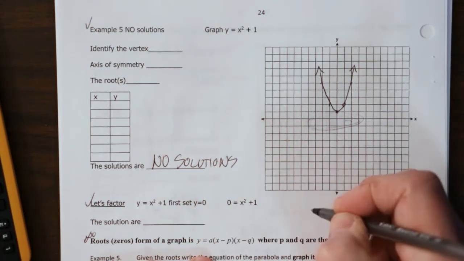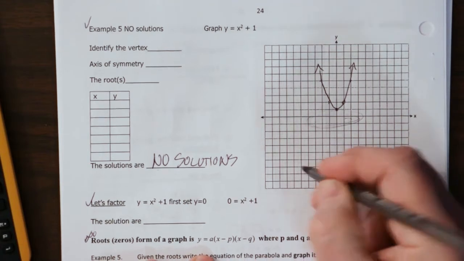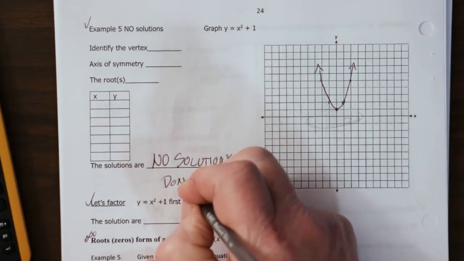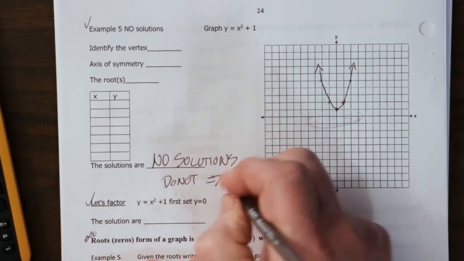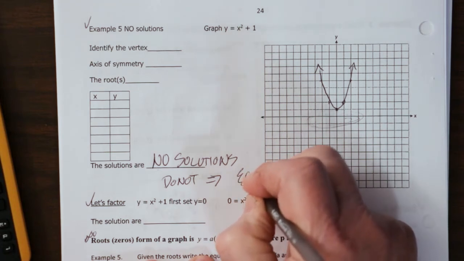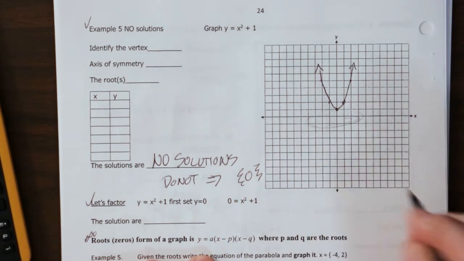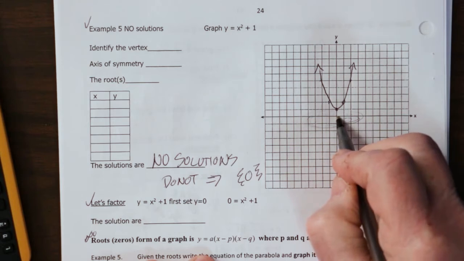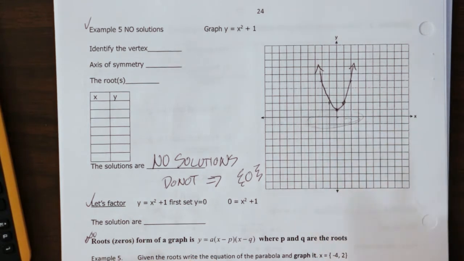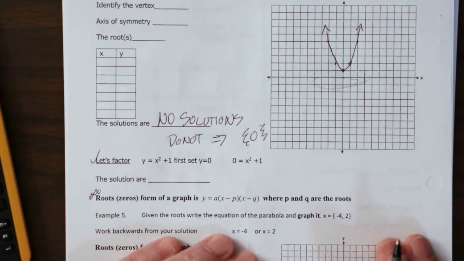You say no solutions or no zeros. Do not do this. That's wrong. That means 0 is a solution, but that's not what's going on there. All right. So let's see that algebraically. What do we do here?